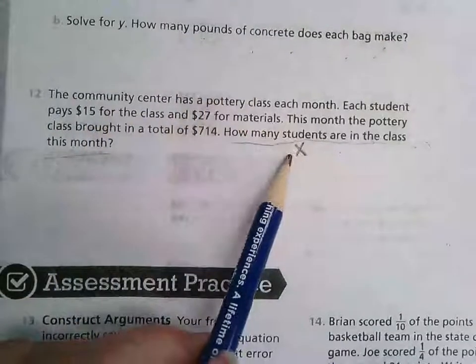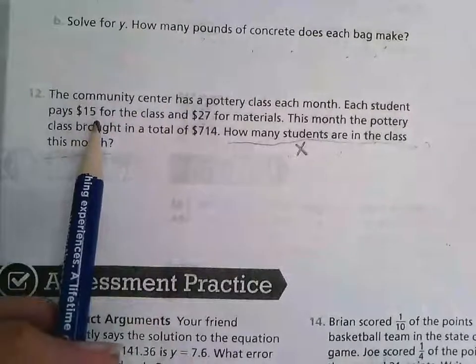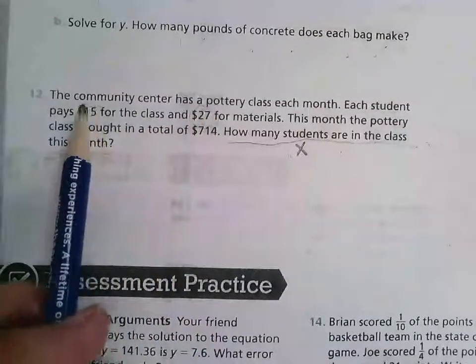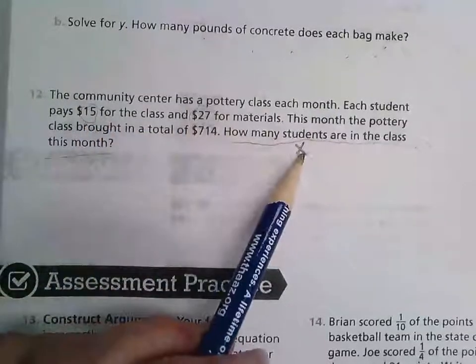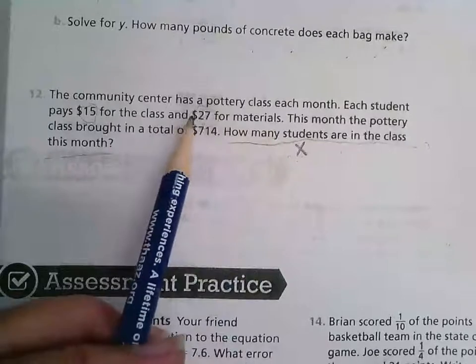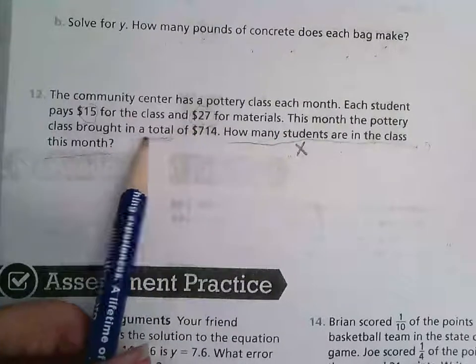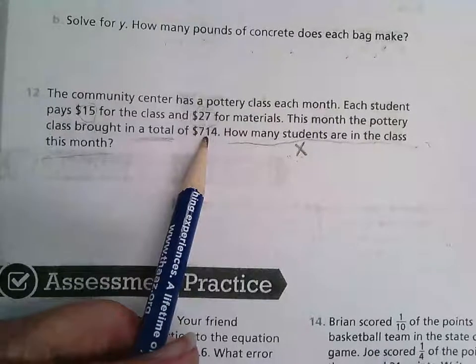If there's 3 students, 27 times 3, 15 times 3. So we need to take these quantities here and multiply them by X, and then it's telling us what the total amount was that the class brought in.